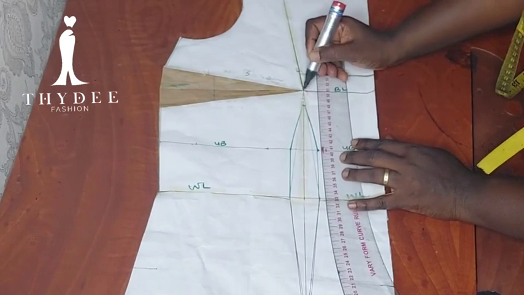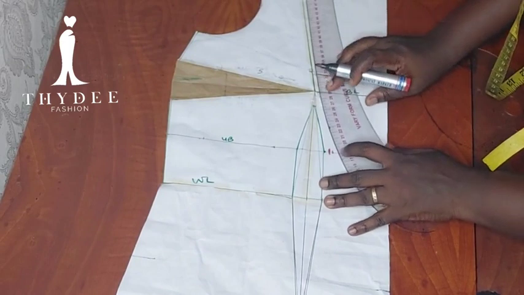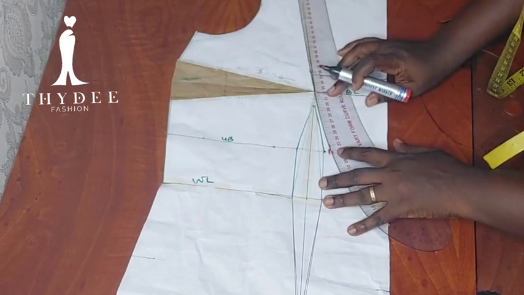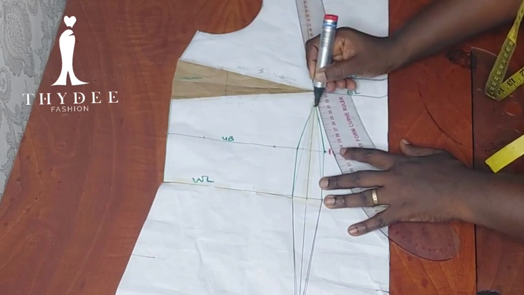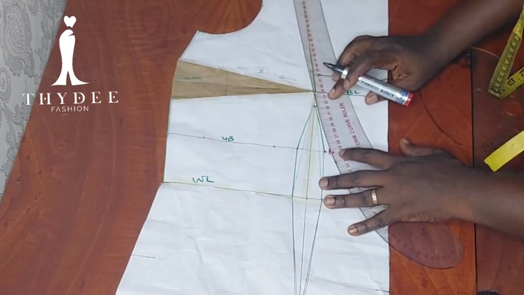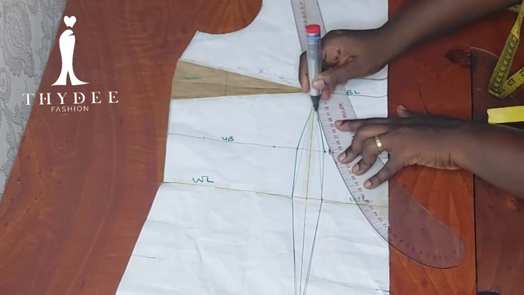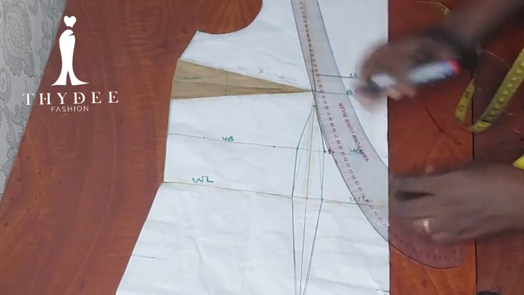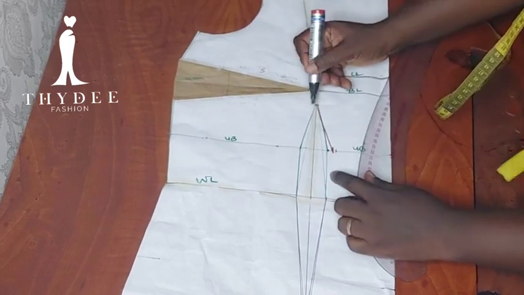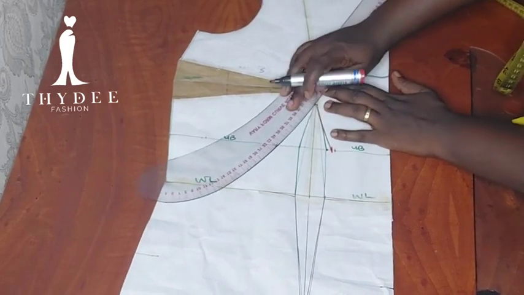Then you can now place it 1 inch below the bust point or the nipple point. So just place it. This one must not be too deep, so just place it from here, a little curve, and from here also a little curve.